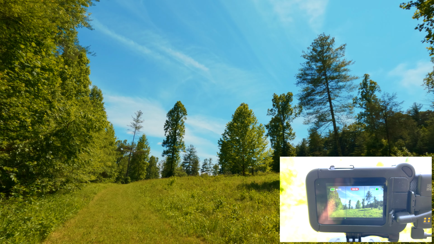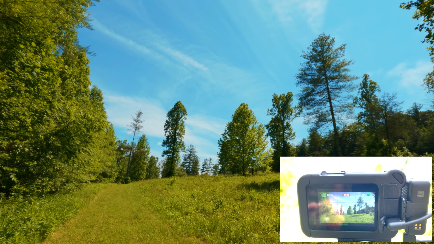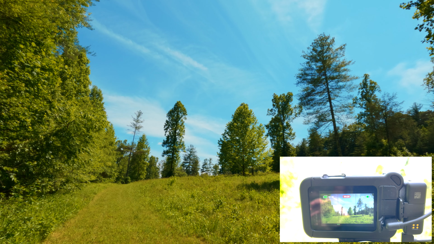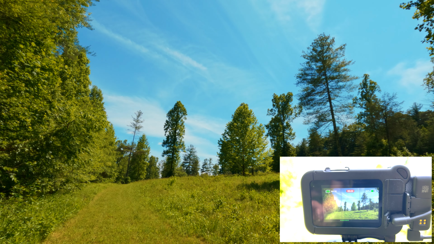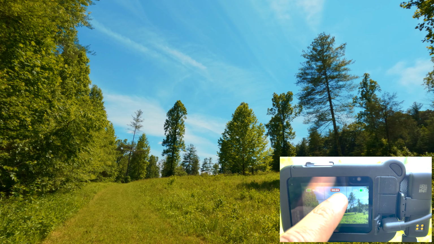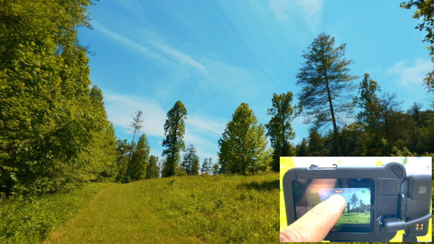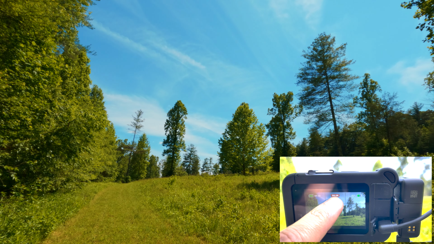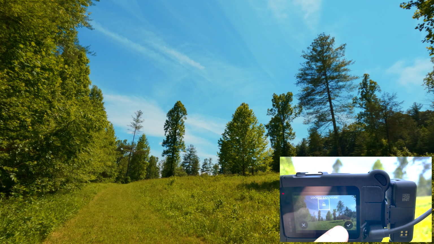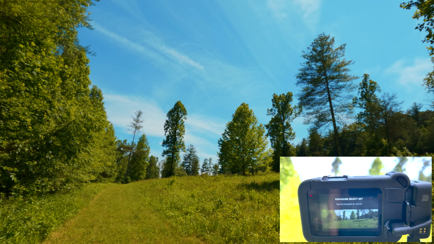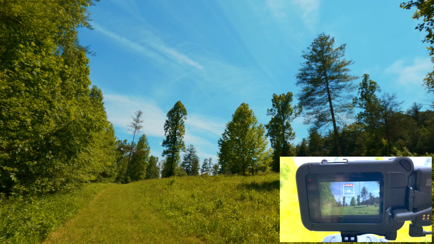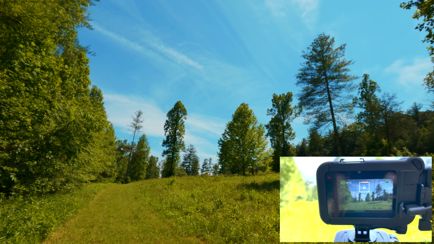All right, so for this one, we're gonna first try prioritizing the exposure of the sky, and then we're gonna try the ground. This will show you what a difference it can make. So we're gonna tap up here for the sky. I'm gonna lock it, tap the arrow. That's what it looks like with the sky prioritized.